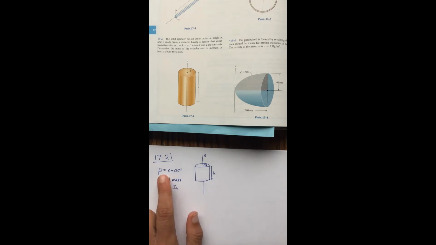So in this problem, we have a non-uniform mass density. This is something that we never saw in Physics 261. In Physics 261, it was volume charge density, but it was always a uniform density. Here it is not a uniform density. So as r increases, the density is increasing.